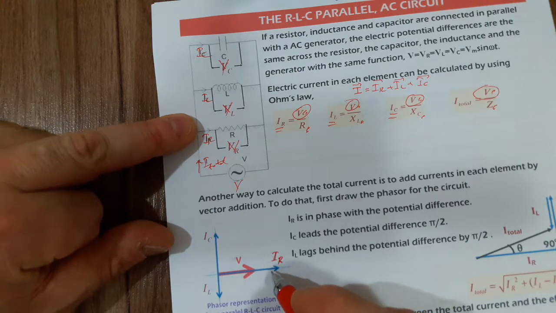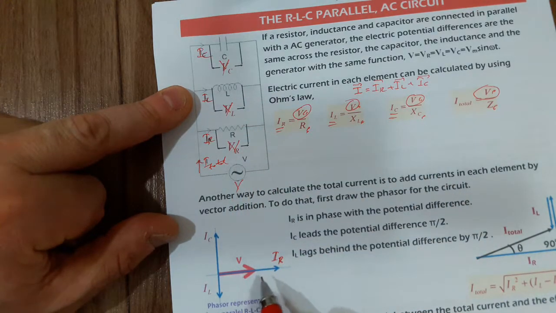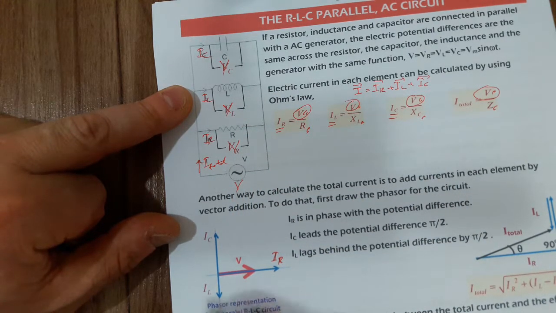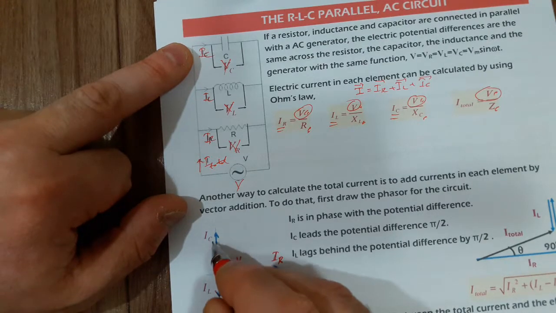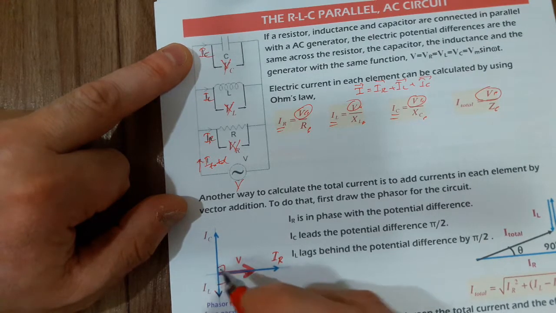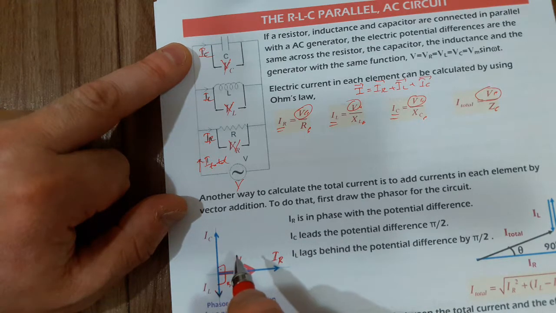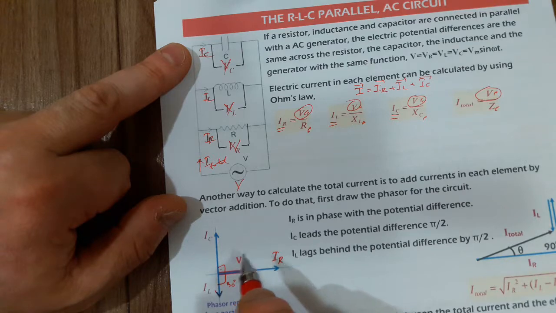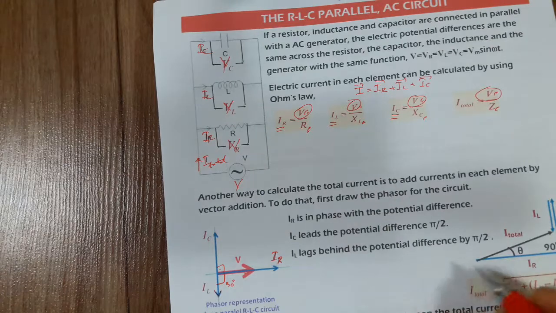Let's start with the resistor. In a resistor, potential difference and electric current are in phase. In a coil, which one is leading? In the coil, potential difference is leading the electric current. The electric current lags behind. That's why we are going to draw IL lagging behind the potential difference by 90 degrees or pi over 2 radian. What about the capacitor? In the capacitor, electric current is leading the potential difference by pi over 2. So this is the current phasor diagram for a parallel connected RLC circuit.